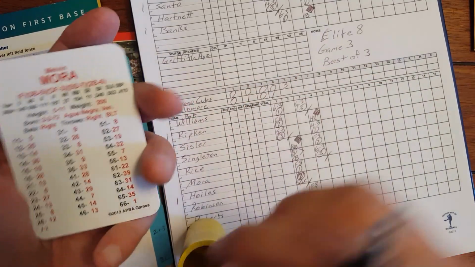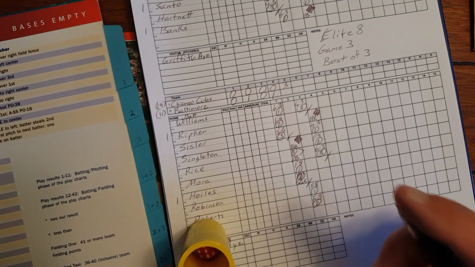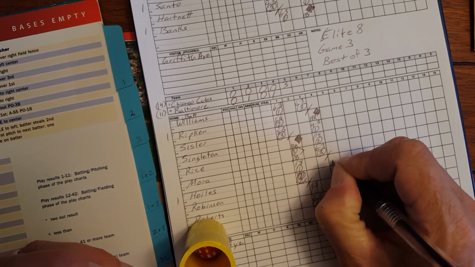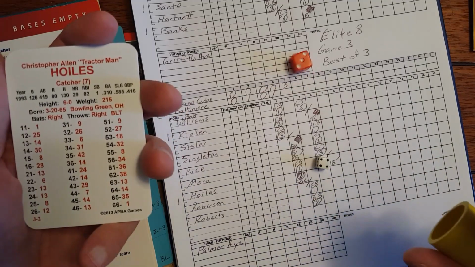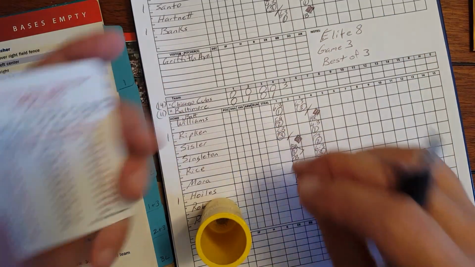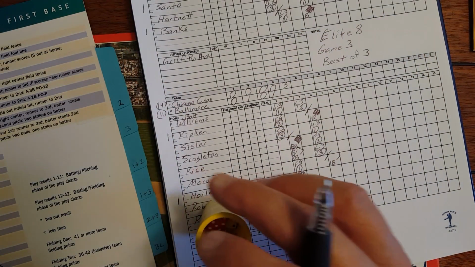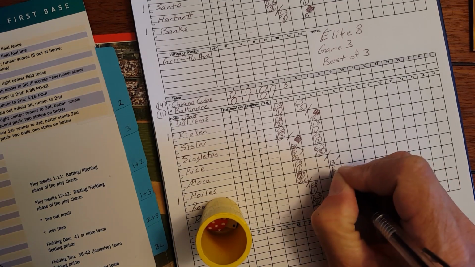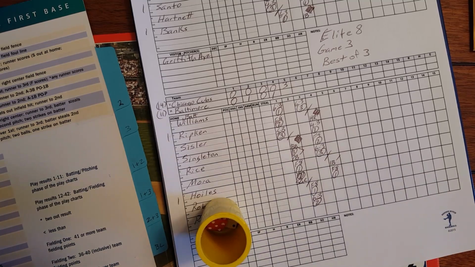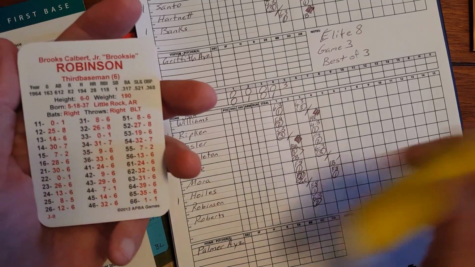Melvin Mora, and he will lead off with a single. Both pitchers kind of struggling here a little bit. Chris Hoyle's a 34, is a 31. And he will fly out to center. And Mora will have to hold.